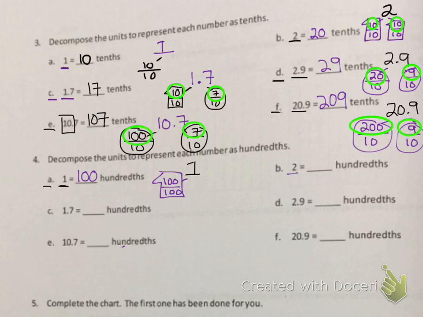What about 2 whole? Well, if I have 2 and I need to decompose, I'm going to take out 100 hundredths, and I'm going to take out 100 hundredths. And that equals, oh, no, not 2. 200 hundredths. Okay?